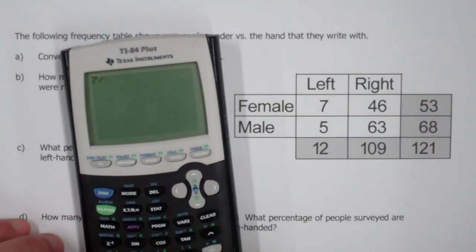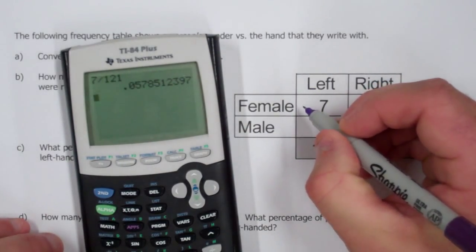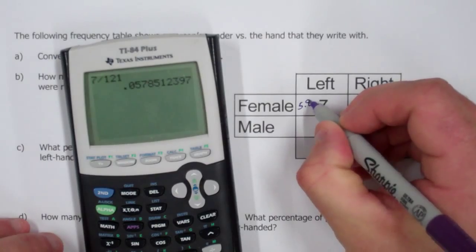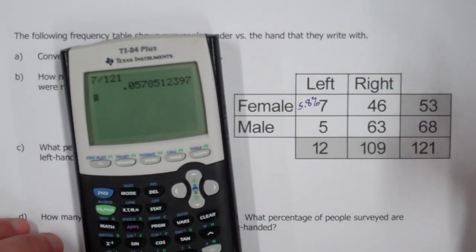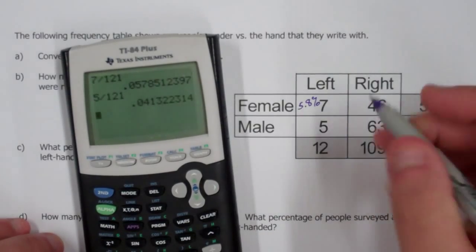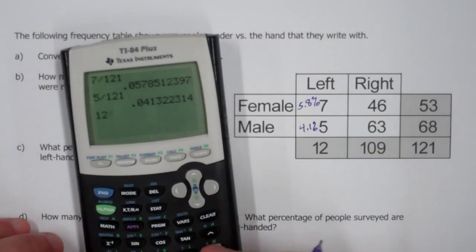So we'll do 7 divided by 121. And we'll round here to the nearest tenth of a percent. So this one should be 5.8% if we round correctly. And again, you can round to whatever value you want. Nearest tenth is fine. Now we'll do males who are left-handed, 5 divided by 121. So that's about 4.1%.